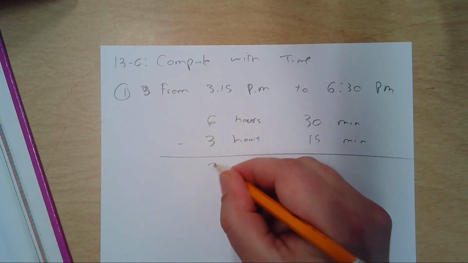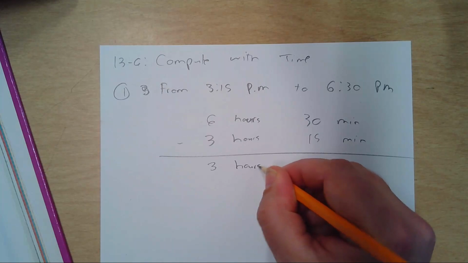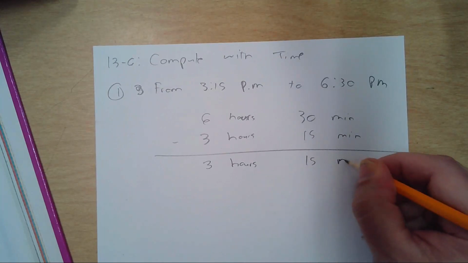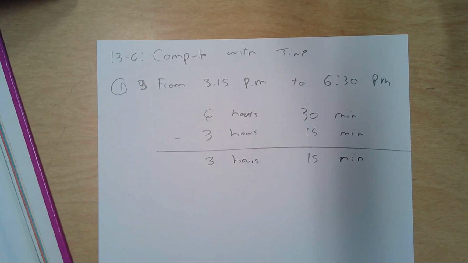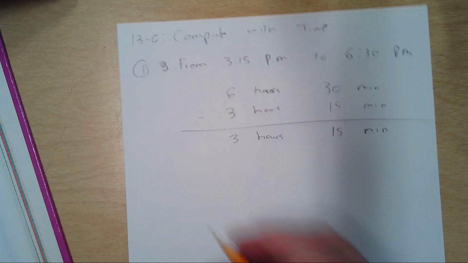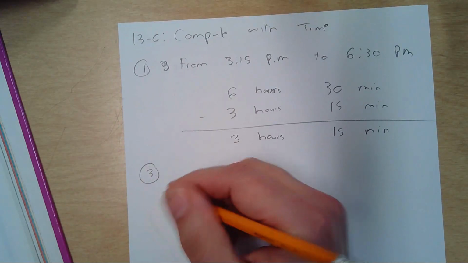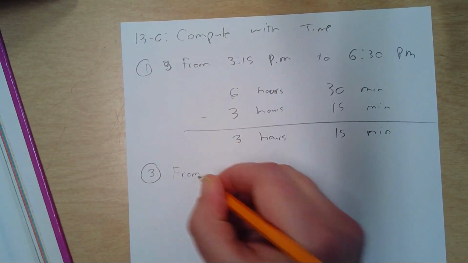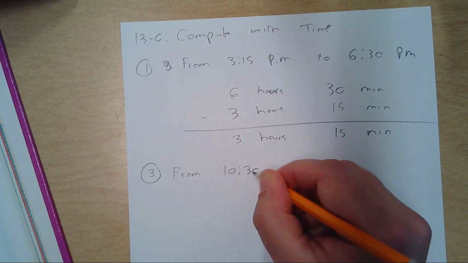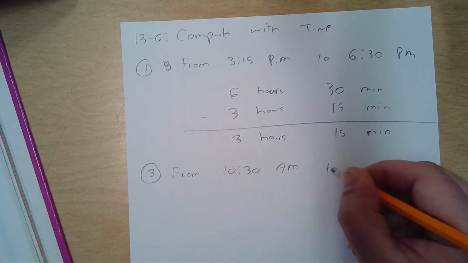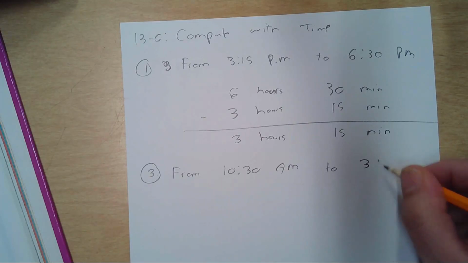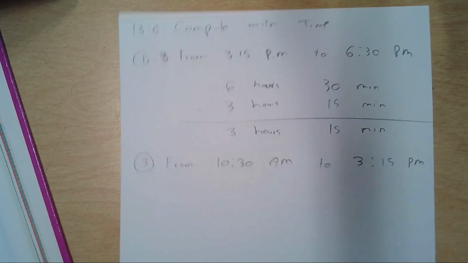This one should be pretty straightforward. Nothing to break apart, nothing to carry over there. 3 hours, 15 minutes. Look at number 3. It says from 10:30 a.m. to 3:15 p.m.